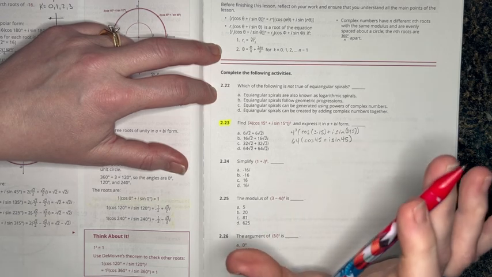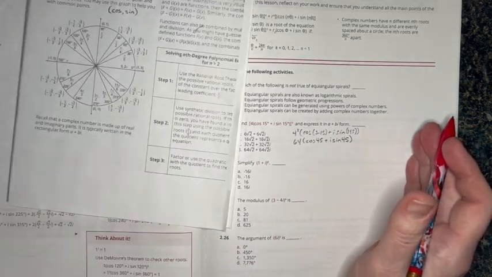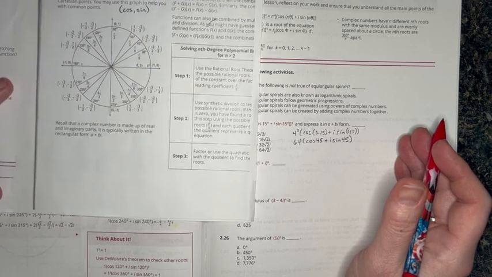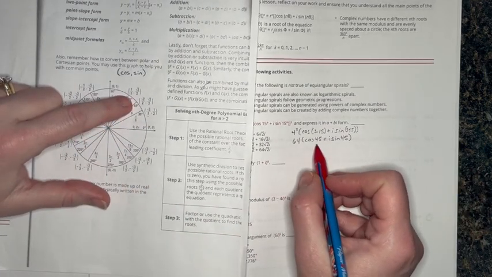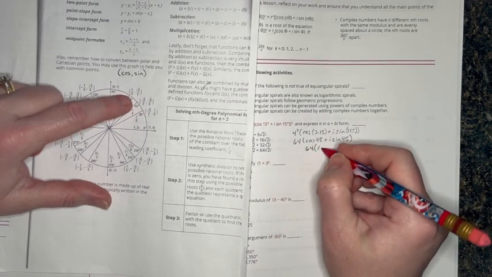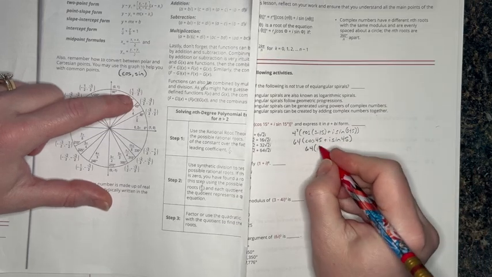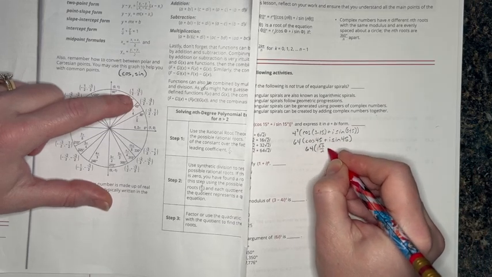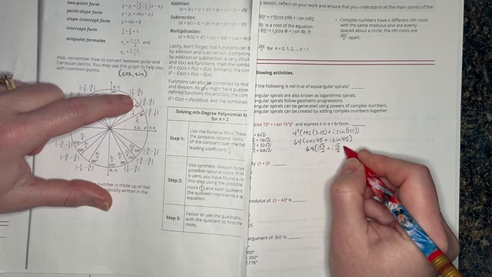Now, they want us to express it in a plus bi form, so we're going to need to grab our unit circle, getting a lot of use out of that today, because we need the cosine and the sine of 45. So I have 64 times the cosine of 45, which is the square root of 2 over 2, plus i times the square root of 2 over 2 for the sine.